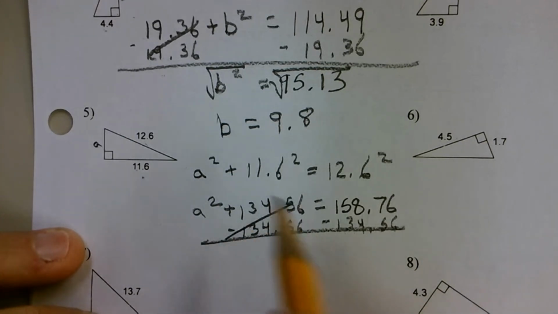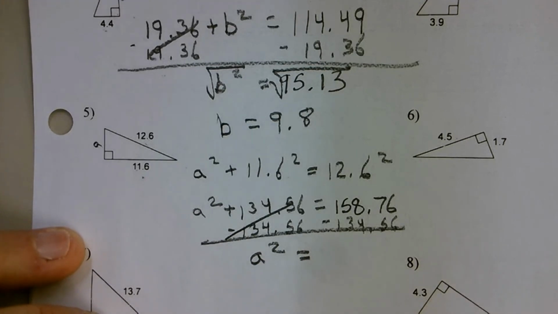So these ones will cancel. I'll be left with A squared equals, and then we have 158.76 minus 134.56, and that is 24.2. I will pause again now.